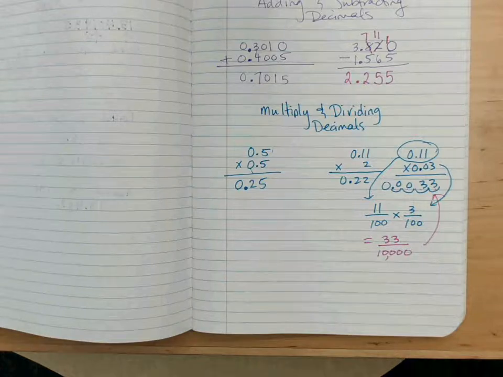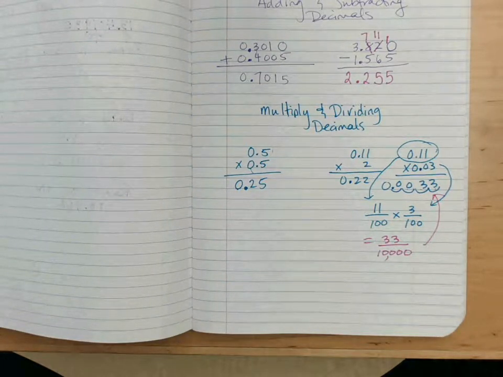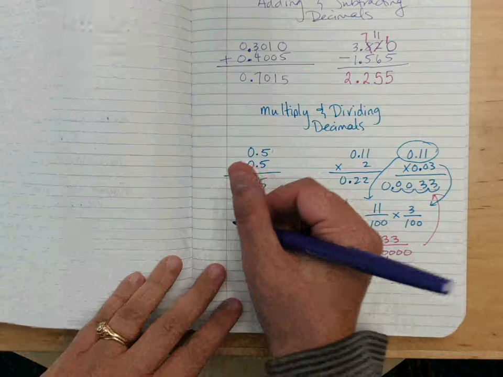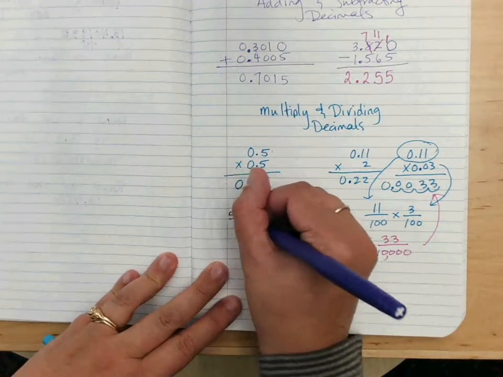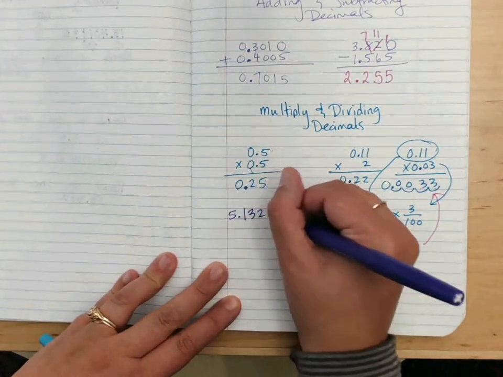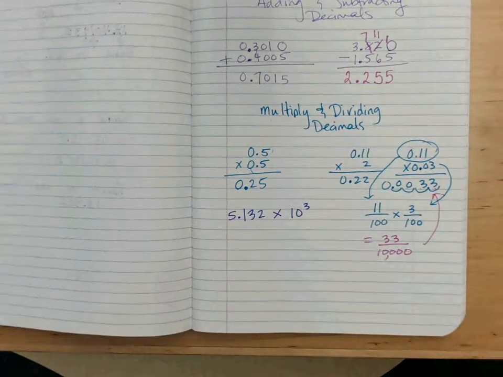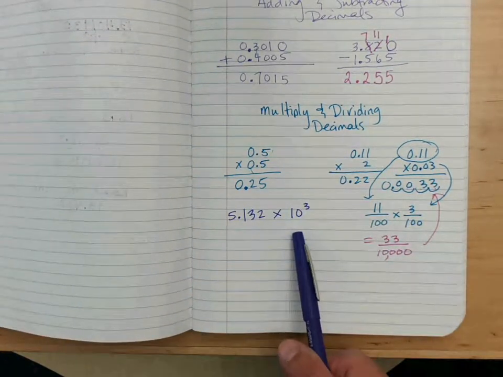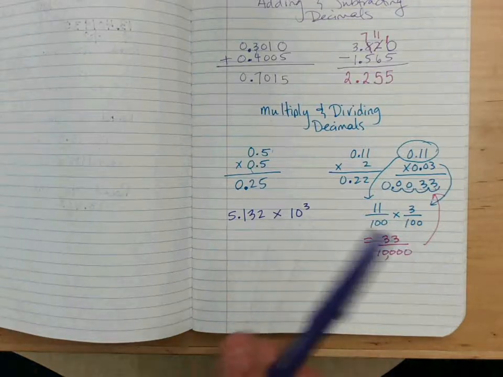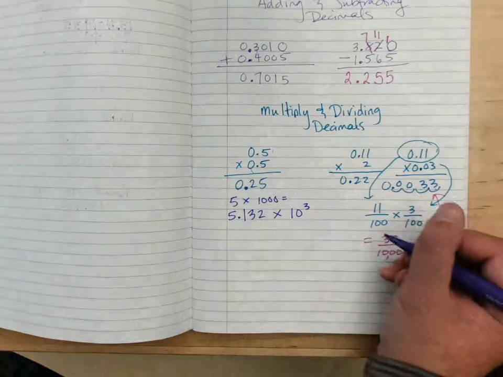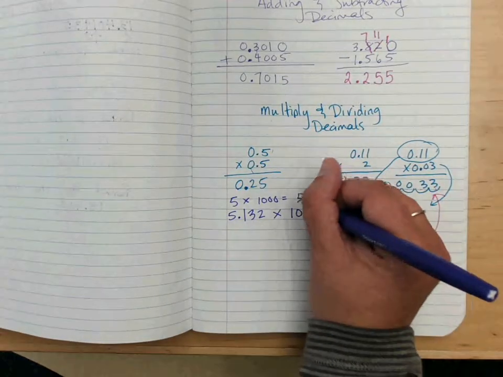Now, what makes our decimal system, our place value system, actually so awesome, is because if I multiply or divide by really big powers of 10, let's say I multiply 5.132 times 10 to the 3rd power. Okay, that's actually basically the same thing as times 1,000. What's 5 times 1,000? 5 times 1,000 would be 5,000.